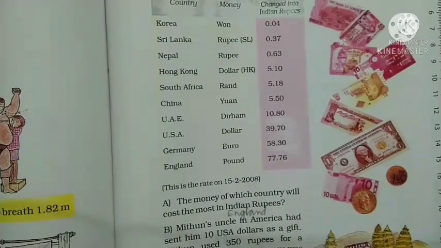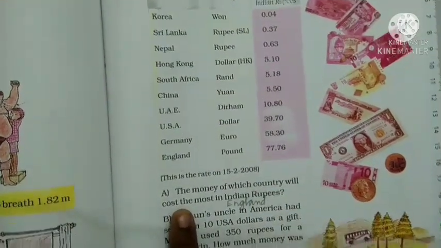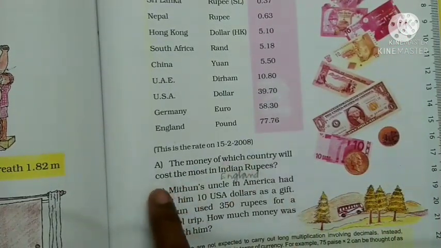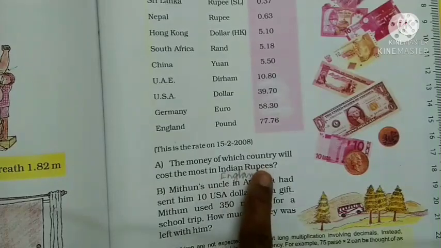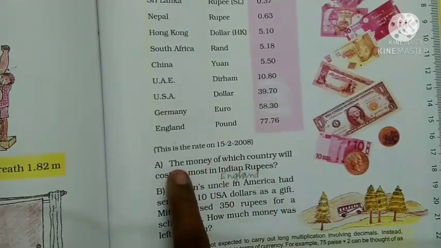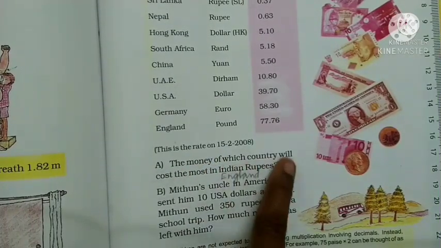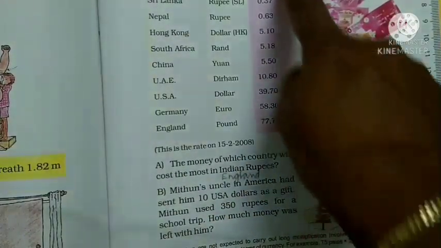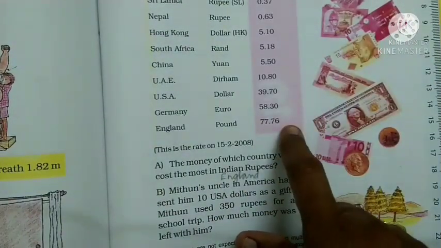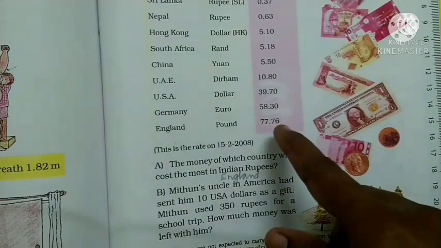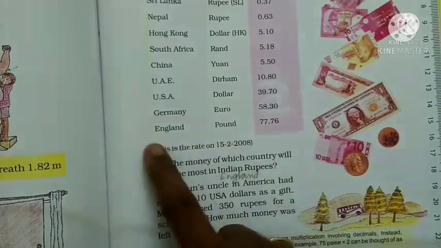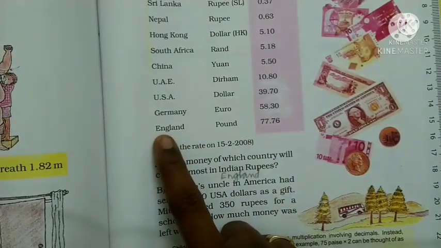The first question you can see, the money of which country will cost the most in Indian rupees? So here Indian prices are given. So which is the most in Indian rupees? That is the last one, that is England.